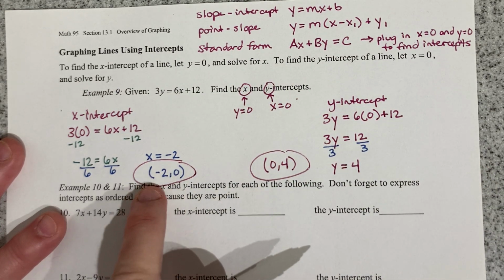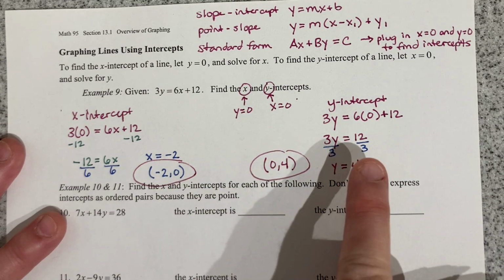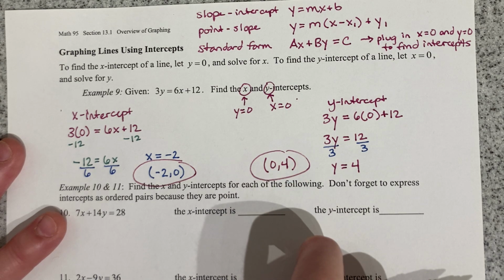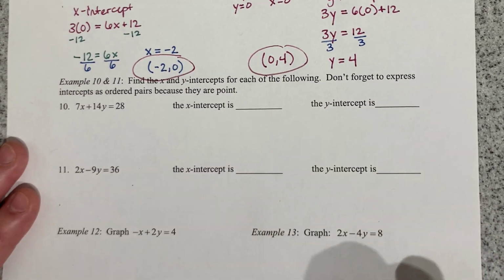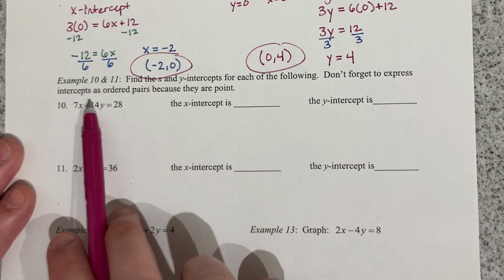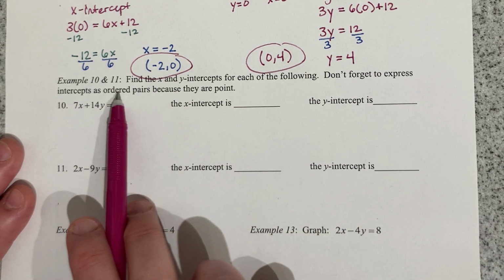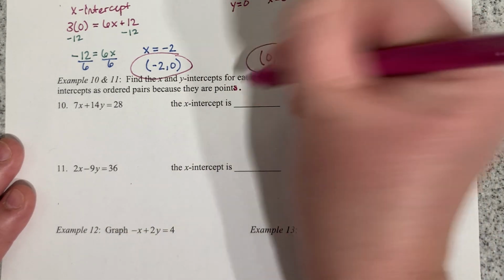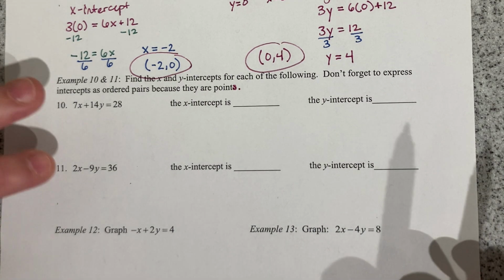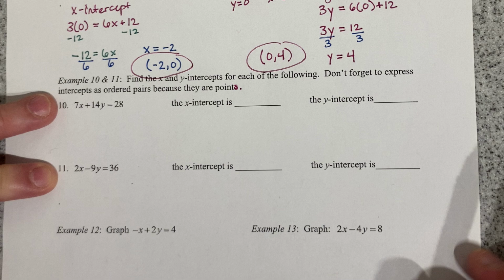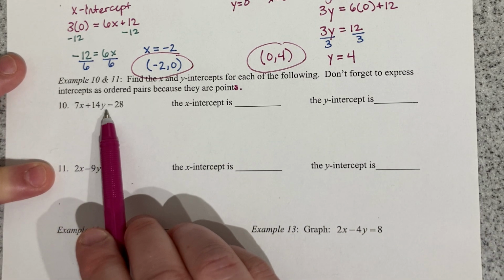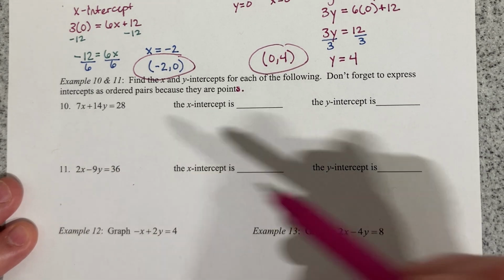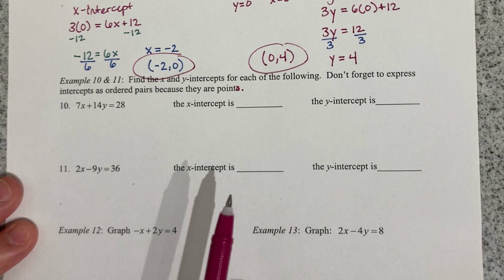The x-intercept has an x value, but y is 0. And the y-intercept has x equals 0, and then the y is some other number. Okay, so let's try some more of these. Don't forget to express your intercepts as ordered pairs. That just means points. I should probably put an S on that. They're points, plural. All right, this is standard form of a line. We have a number times x plus a number times y equals some other number. We don't have y equals mx plus b. We could get it in that form, but there's no reason because they're asking for intercepts.